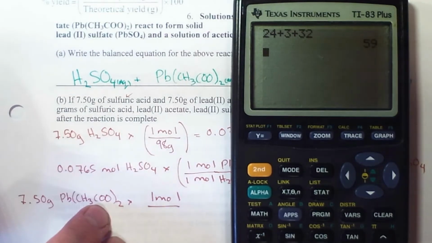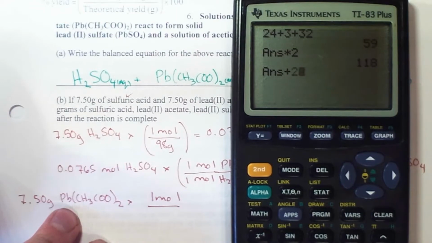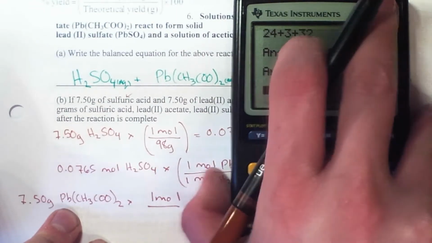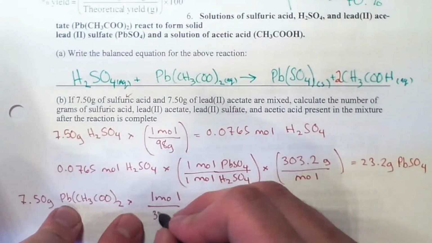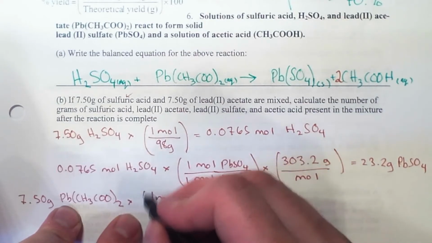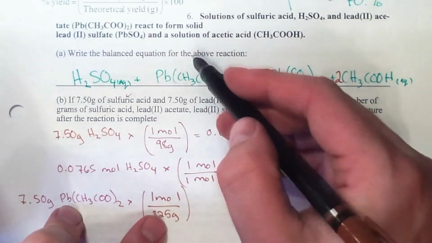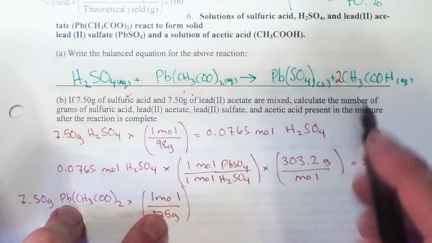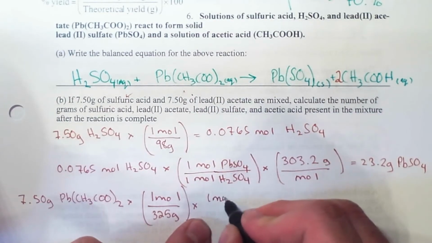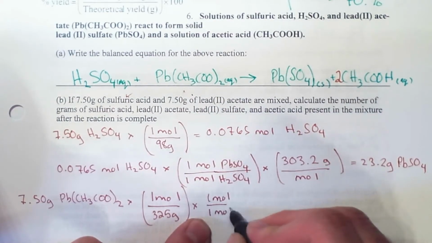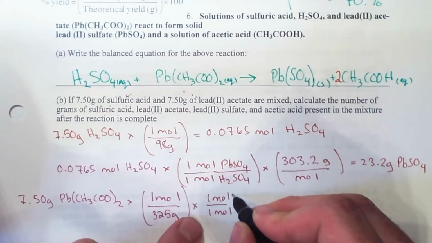So 59 grams per acetate. I have 2 of them. And then add in the lead is 325 grams. So I'm in moles, so grams to mole, mole to mole.